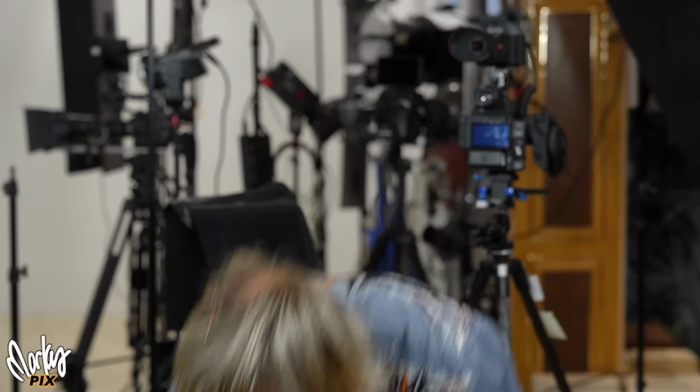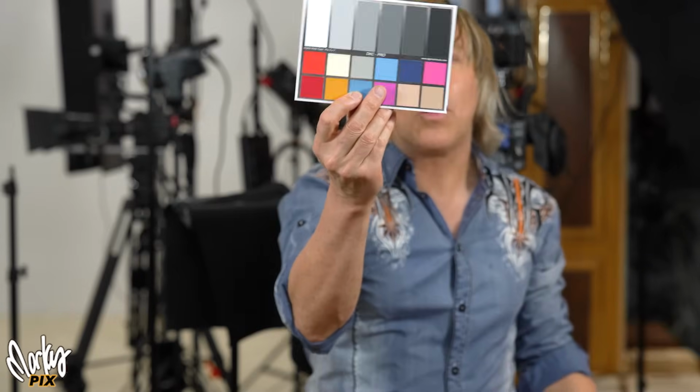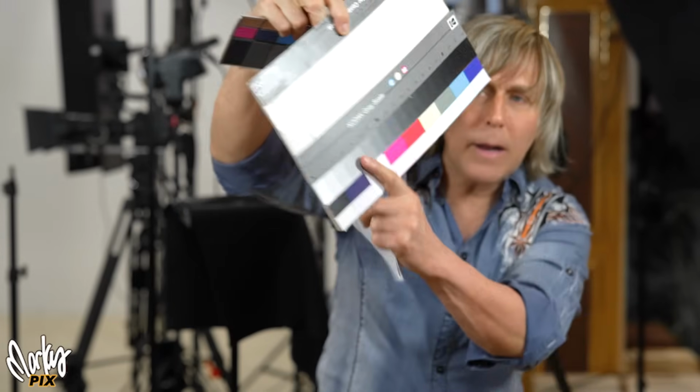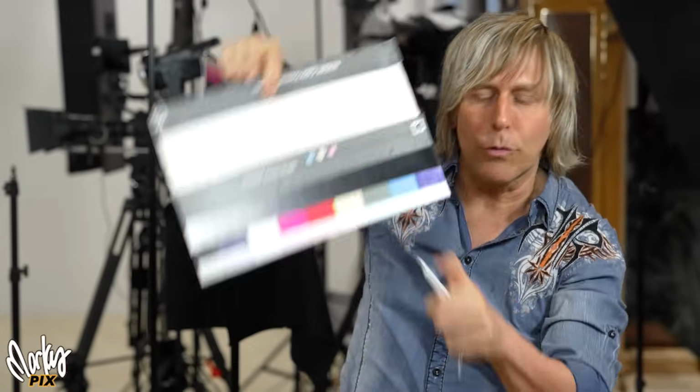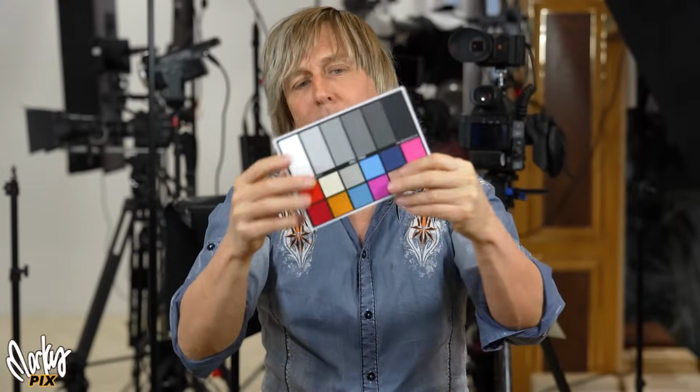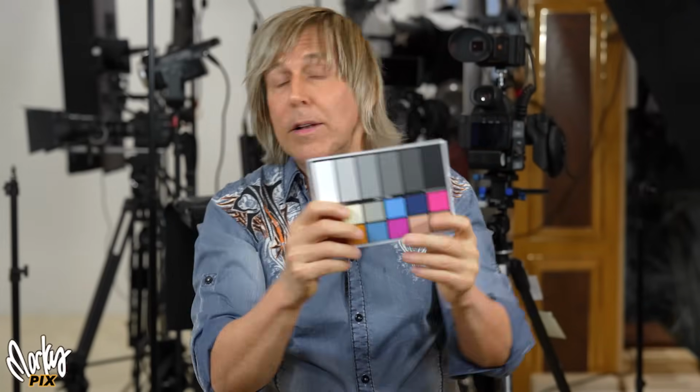You don't need that. What you want is a grayscale like this. It doesn't have to be this one. It can be one of these, like a Kodak grayscale, something that has a bunch of different levels of gray. You can even print out your own on a printer, whatever it is. I like this one because it's got 7 or 8 levels, and this works for me.